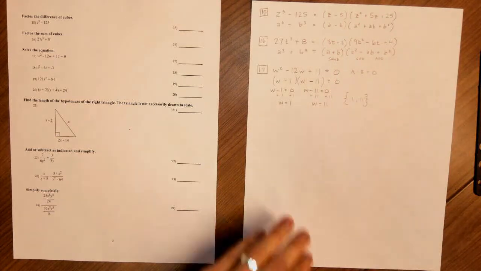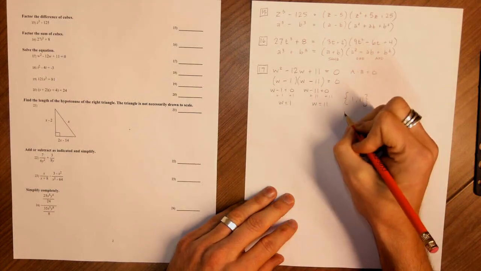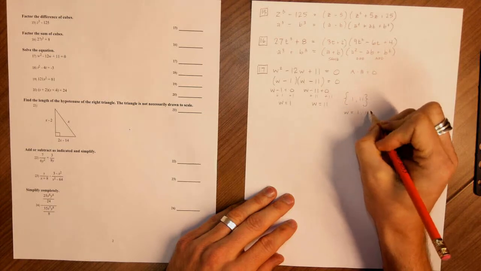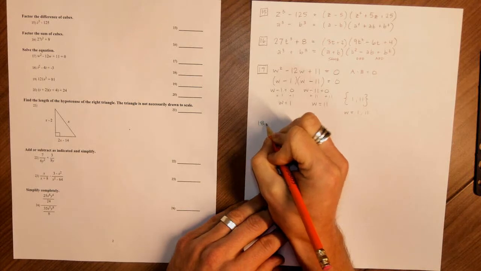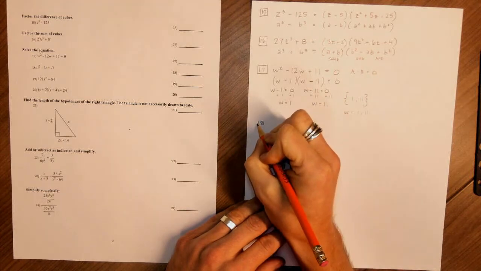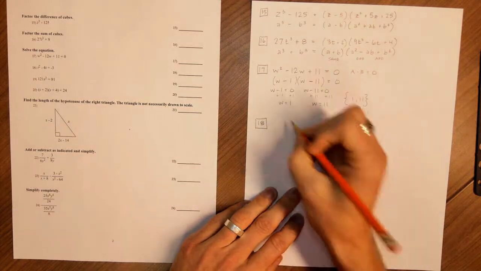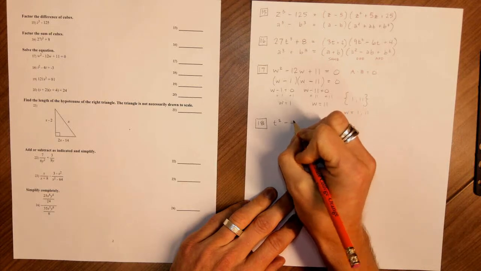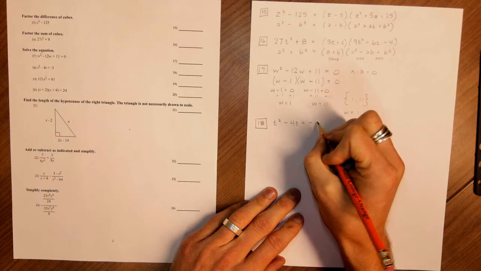Okay? You could also write this as w equals 1, 11. I don't think they'll accept that, but I like to put them in a solution set. All right, so 18, we got t squared minus 4t equals negative 3.